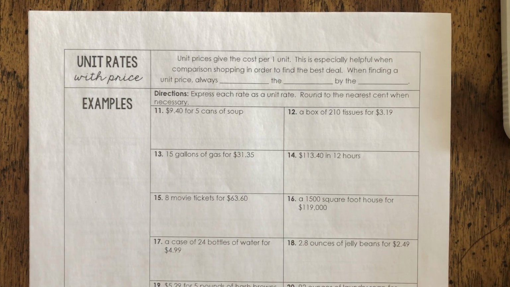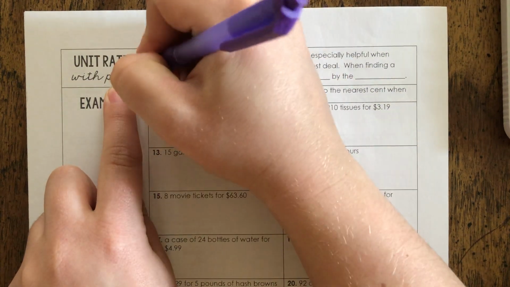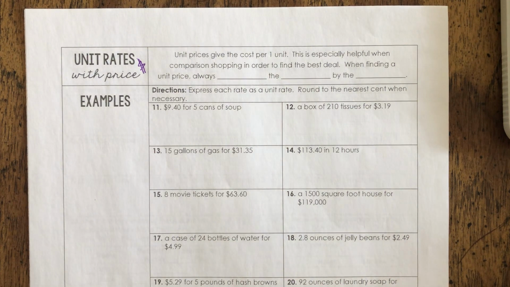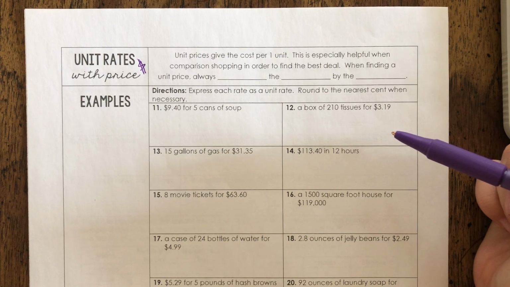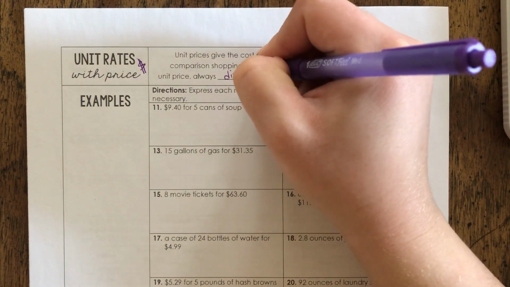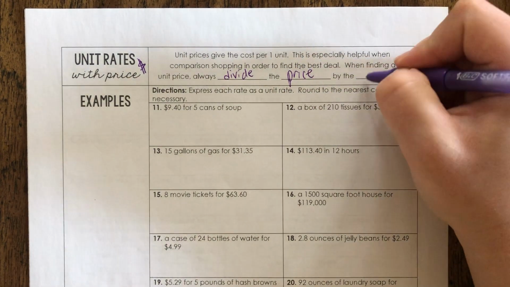So if we're looking at unit rates with price, that's obviously meaning cha-ching, cha-ching. Unit prices give the cost per one unit, meaning one item. So if I just bought one item, how much is it going to cost me? This is especially helpful when comparing shopping in order to find the best deal. When finding a unit price, always divide the price by the quantity.